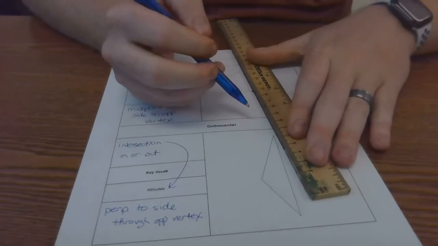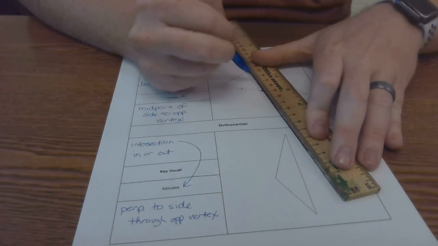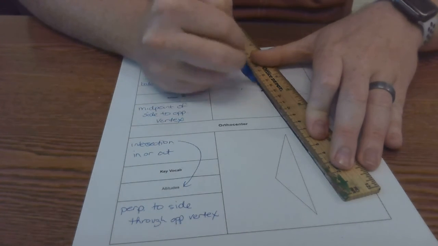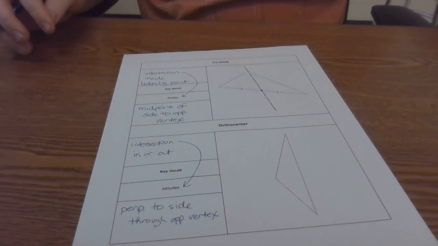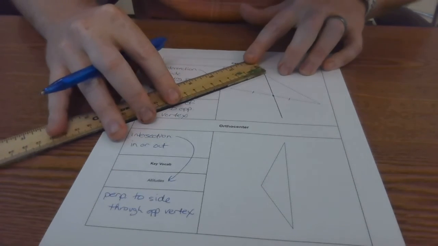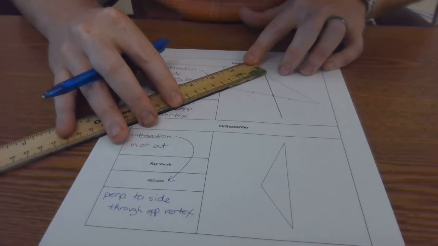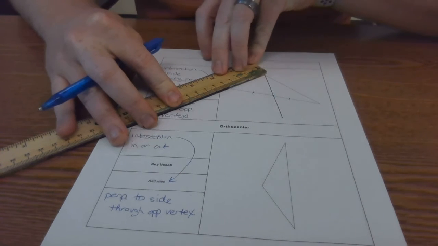So I take this point and I connect it back to the opposite vertex. So there is one median. Let's do a different side. So I measure this side. This side is 4.5. Half of 4.5 is 2.25.